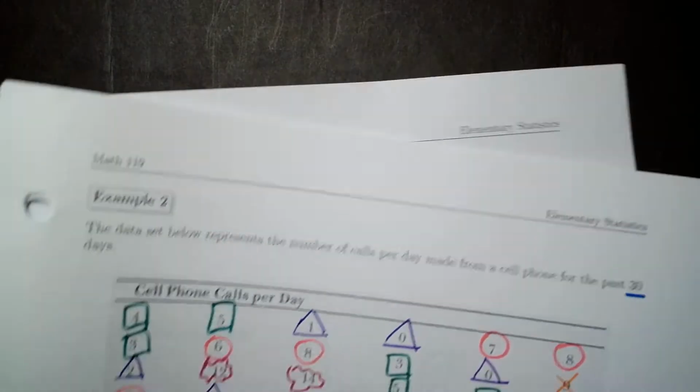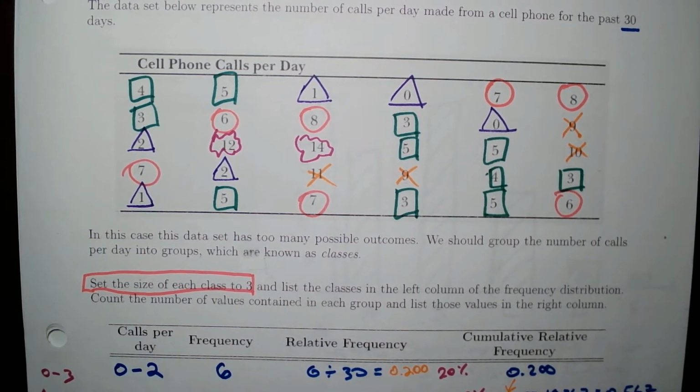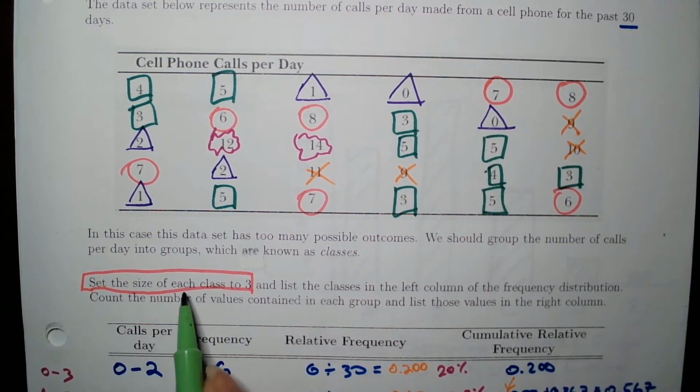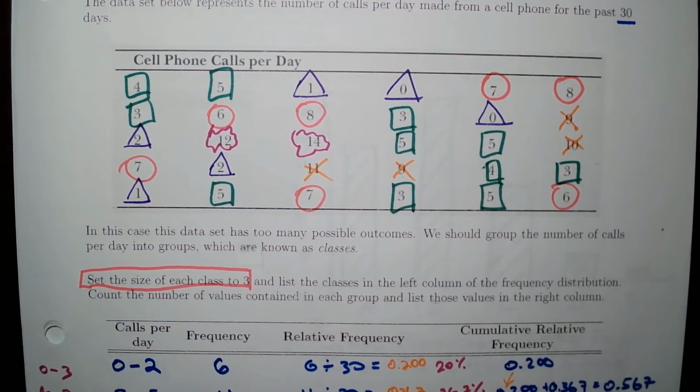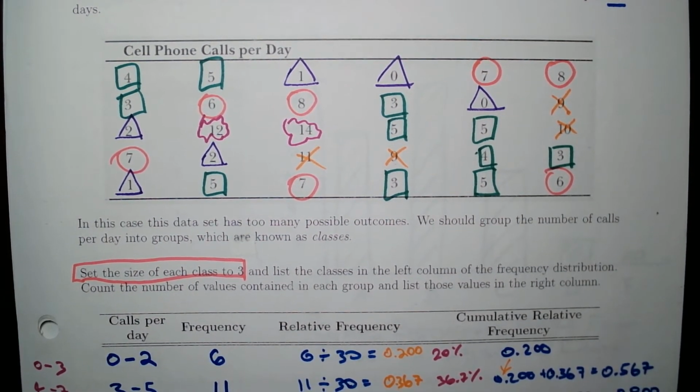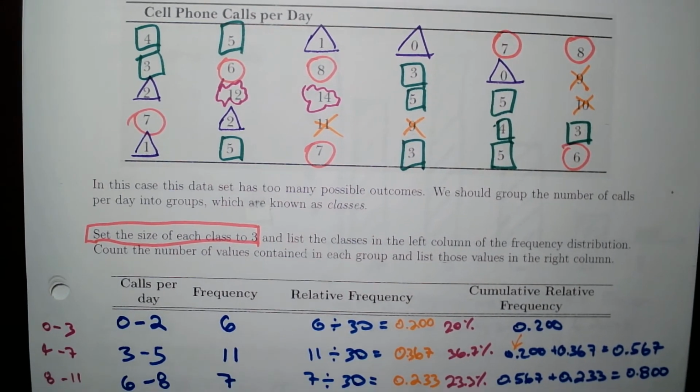For example, what we're going to do in this case is use classes that have a size of 3 each. So what do we mean by a class size of 3 each?